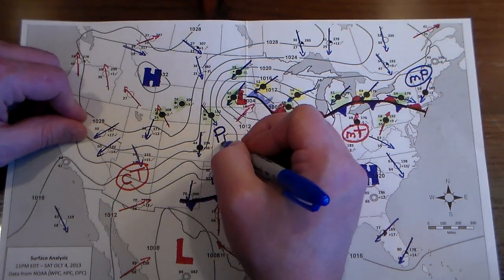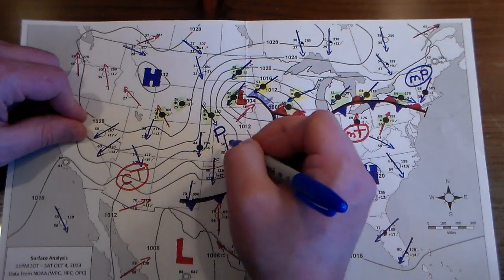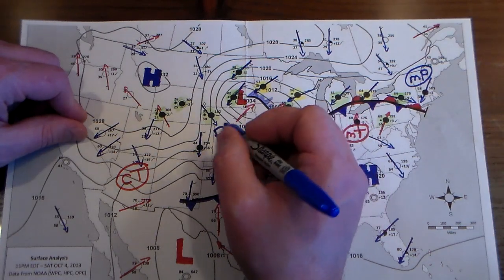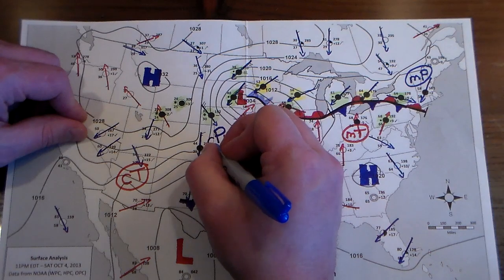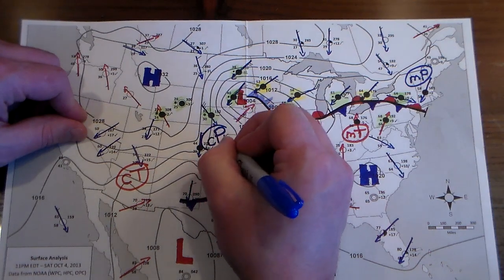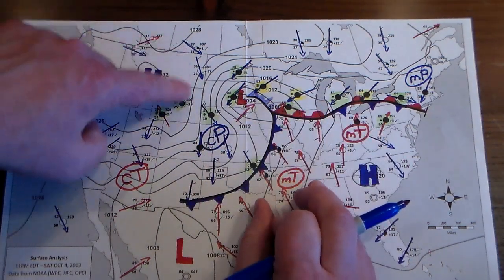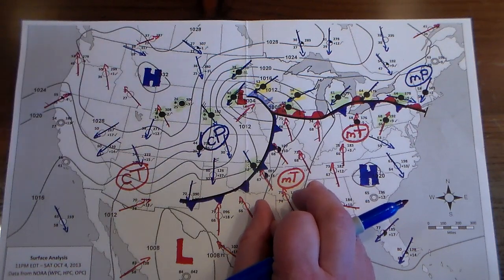And the temperature and dew point at these two stations, the one in Colorado, the one in Nebraska, and Kansas, are far apart. So I'm going to call this a continental polar air mass. And that's the cool, dry air that's coming in from Canada.